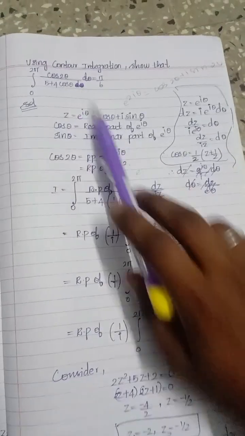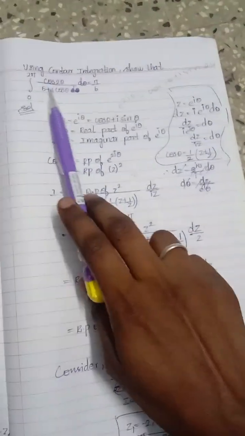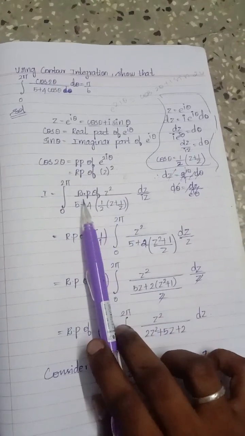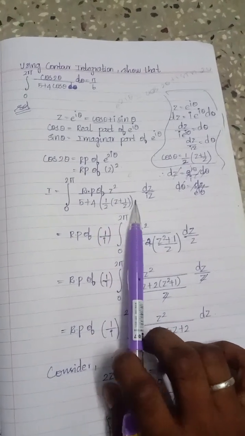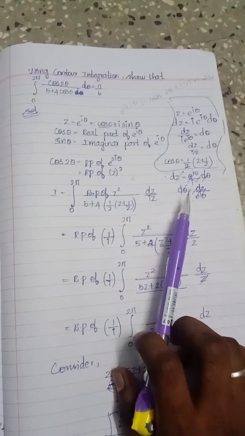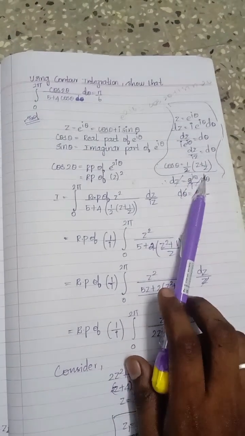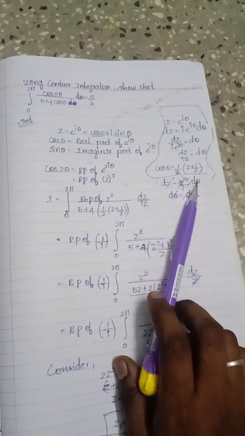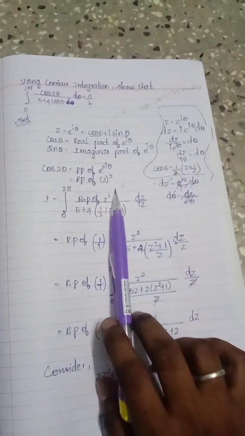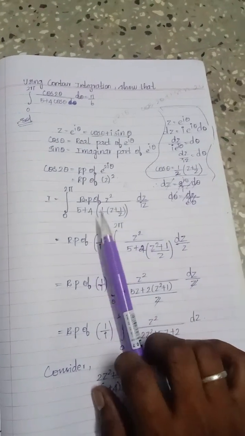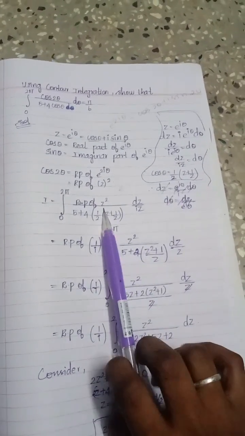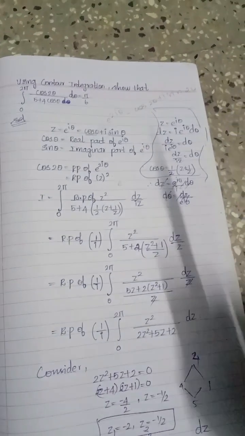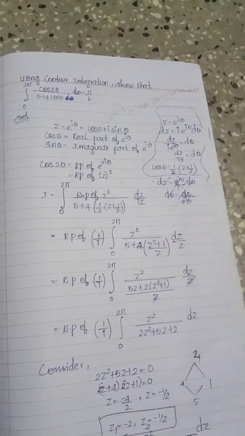So let me take I equal to the integral from 0 to 2 pi, cos 2 theta can be written as the real part of z square divided by 5 plus 4, and cos theta can be written as 1 by 2 (z plus 1 by z), and sin theta can be written as 1 by 2i (z minus 1 by z). Now we have only a cos theta value, so instead of cos theta we use 1 by 2 (z plus 1 by z).